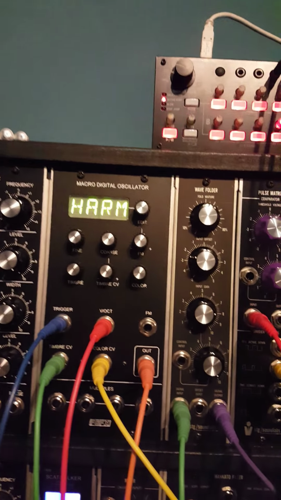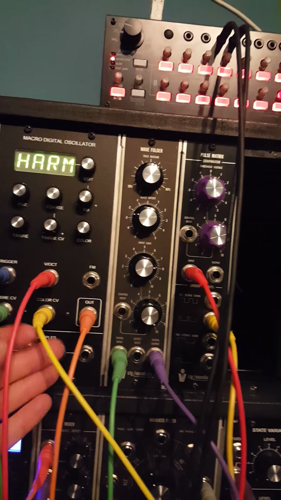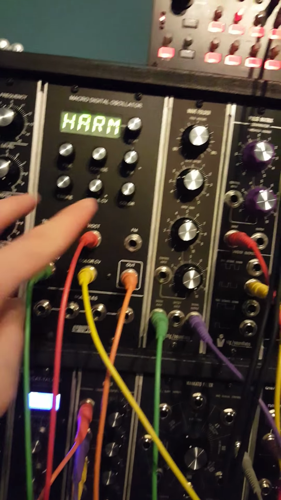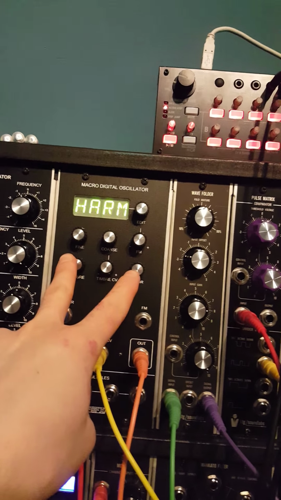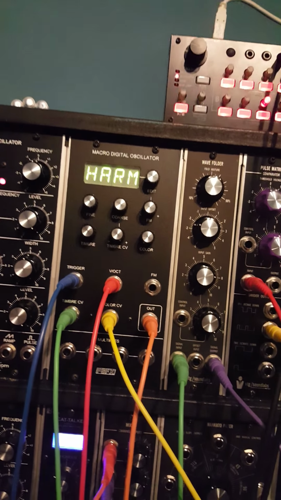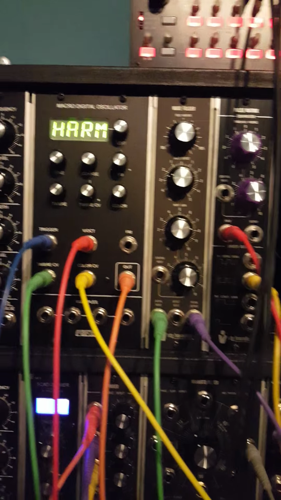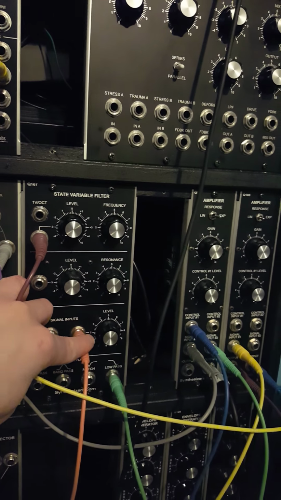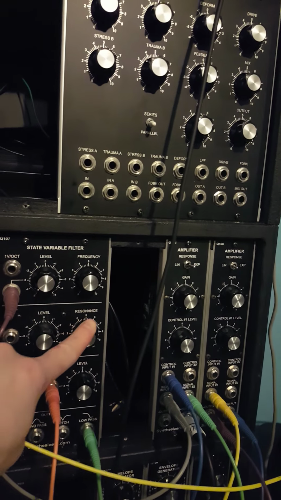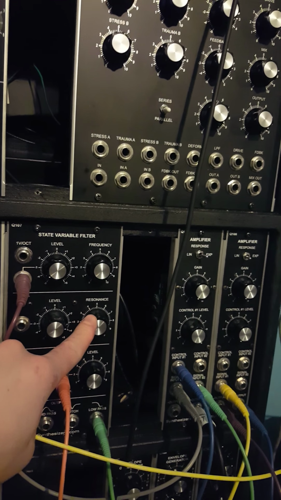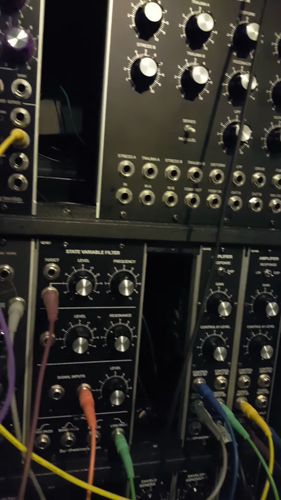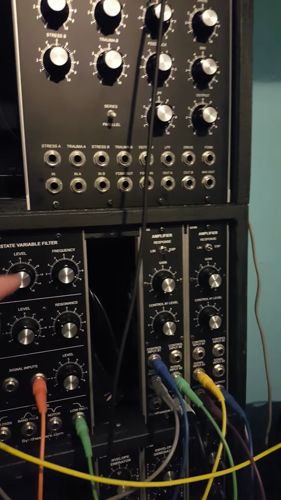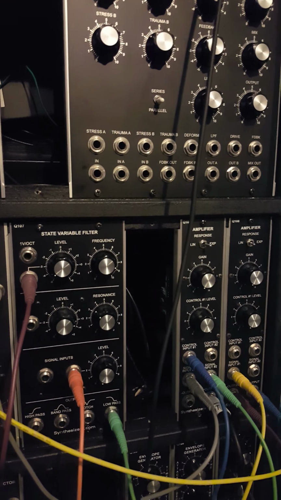I have it in harmonic mode though, so it's using two LFOs, and that's modulating basically the harmonic series of the pitch. So you get all these interesting timbres within the scale. And that's going out into the state variable filter here. And we've got some resonance control there. And then this again is the pitch CV coming from there, controlling the frequency cutoff there.